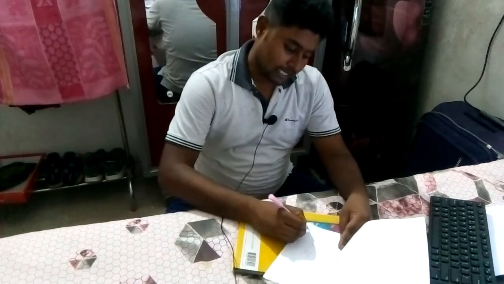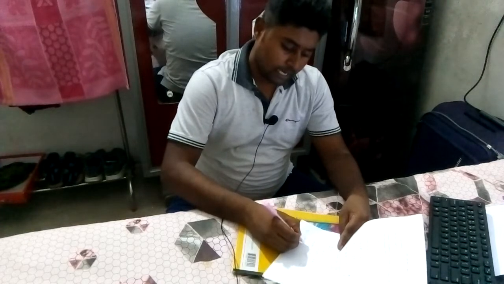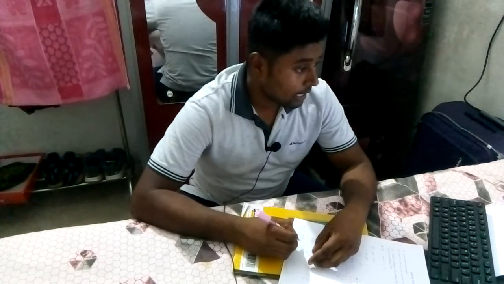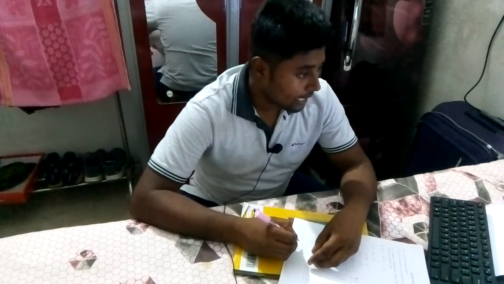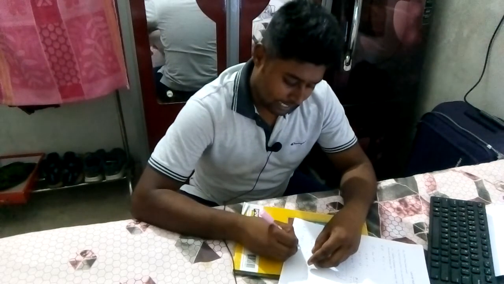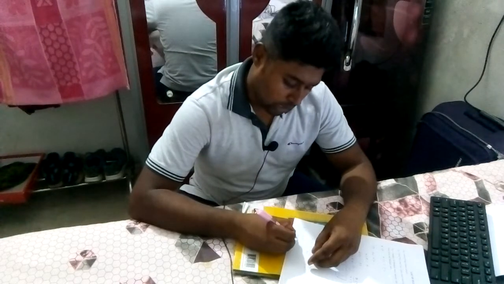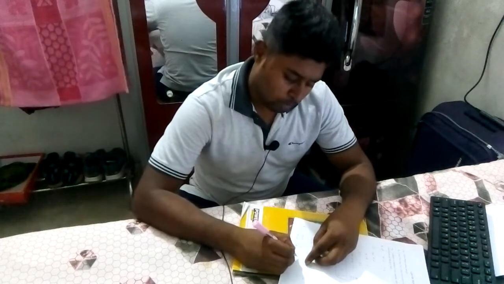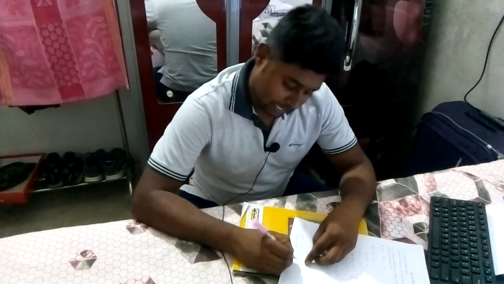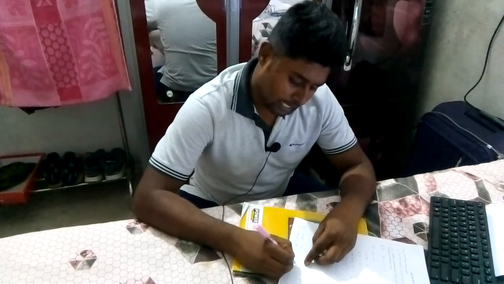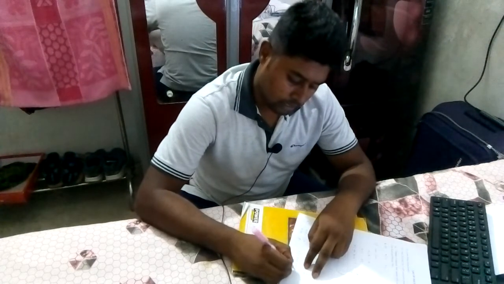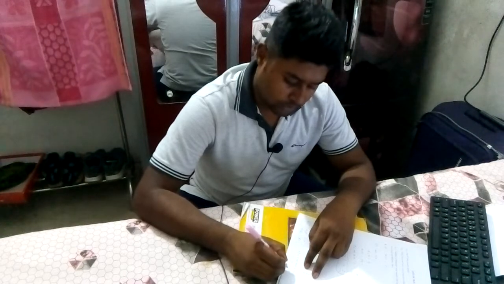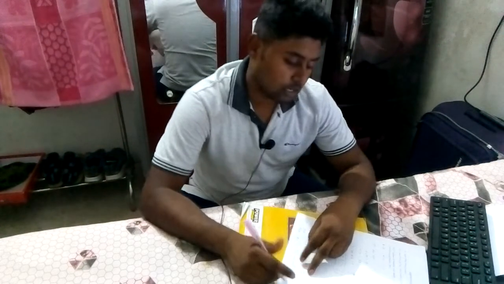So in this case the number of events for a red king will be 2, and the total number of sample space will be 52. So the probability of getting a red king will be 2 by 52, that is 1 by 26. That is the answer.